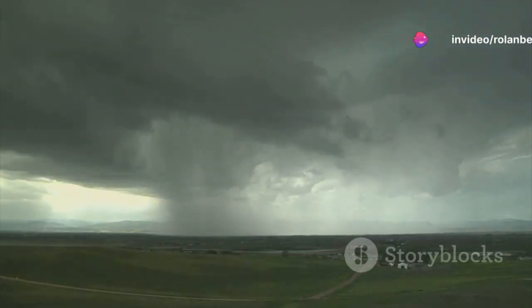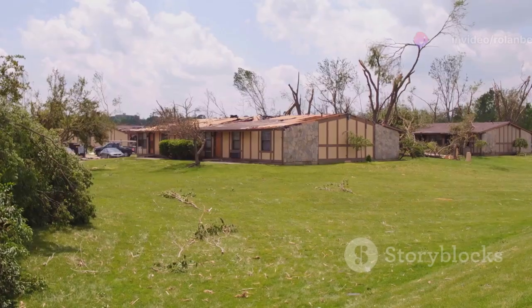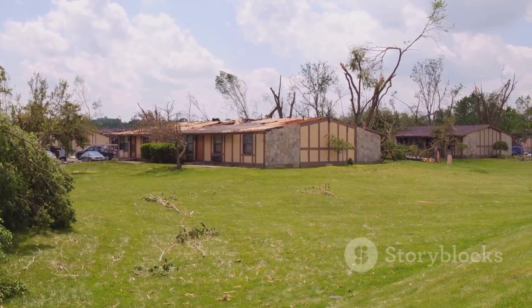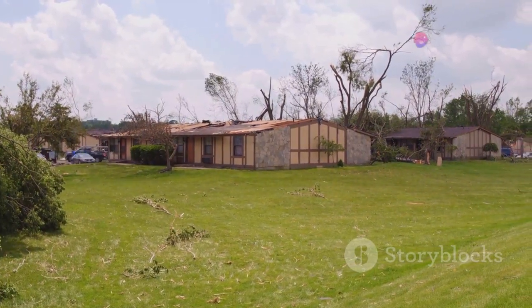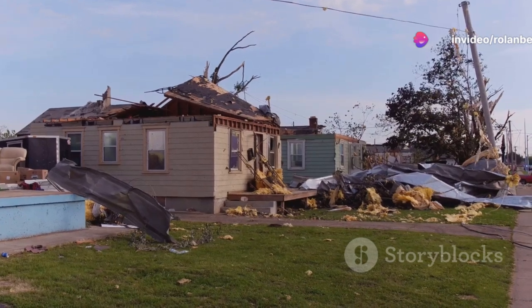It is crucial to take safety precautions seriously when landspout tornadoes are present. Seek immediate shelter indoors. A sturdy building provides the best protection. Stay away from windows. If caught outdoors, find a low-lying area, lie flat, and protect your head. Monitoring weather forecasts and paying attention to tornado warnings are essential.